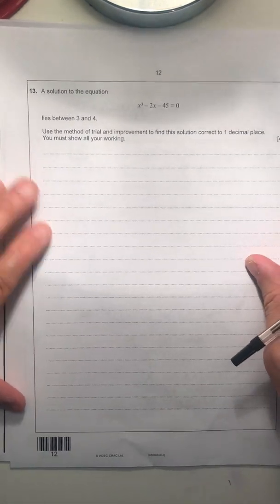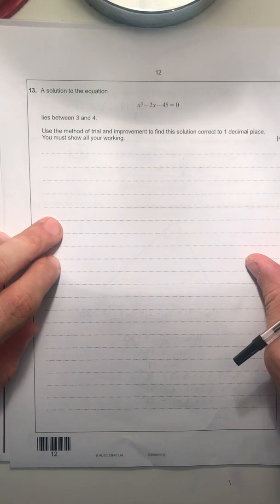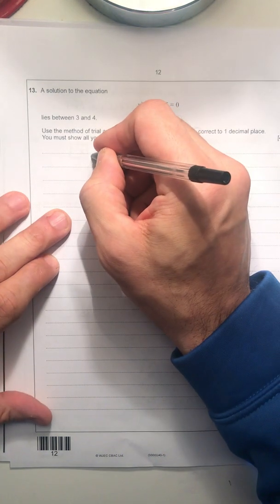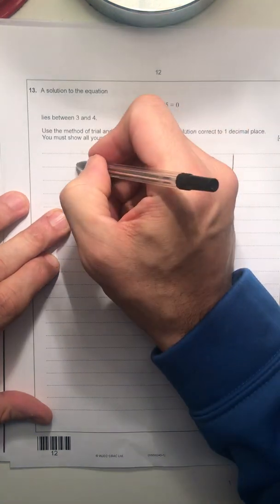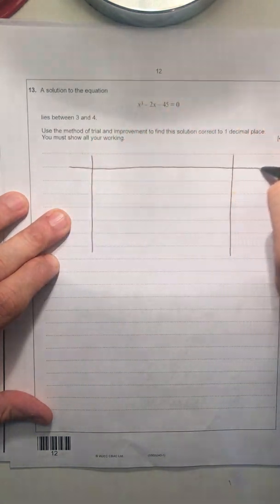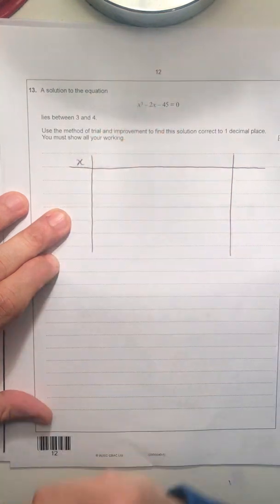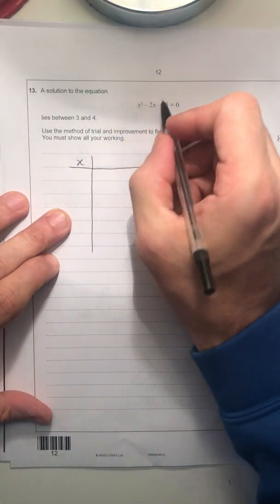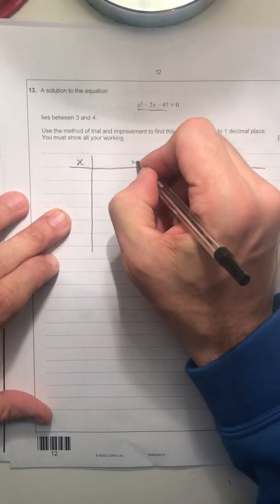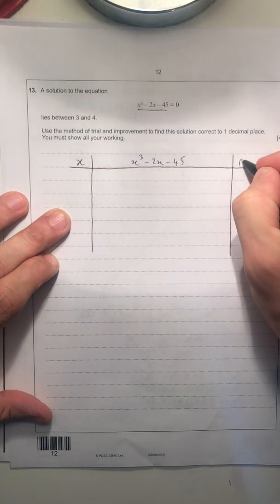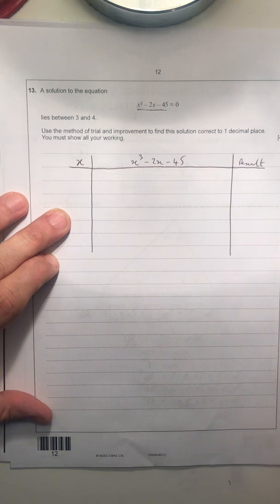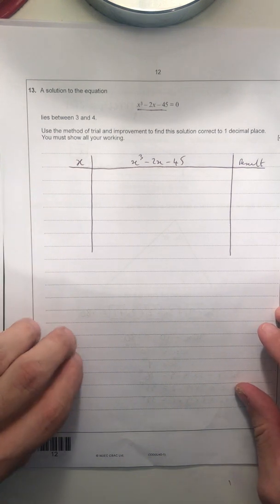Okay, question 13 is a trial and improvement question. Probably the best way to set this up is to do a table. Make sure the middle column is nice and wide because that's where all your workings out goes. Your first column is your guess for x. Your middle column is your working out, which is this bit here, your x cubed minus 2x minus 45. And then the last column is your result, where you decide whether it's too big or too small.